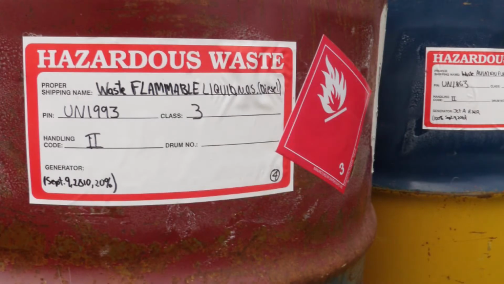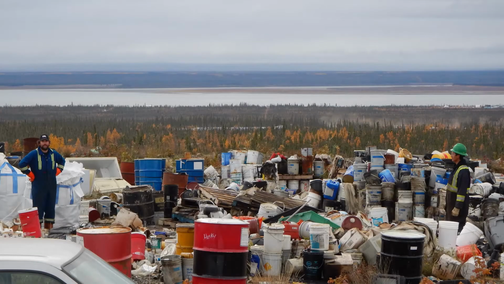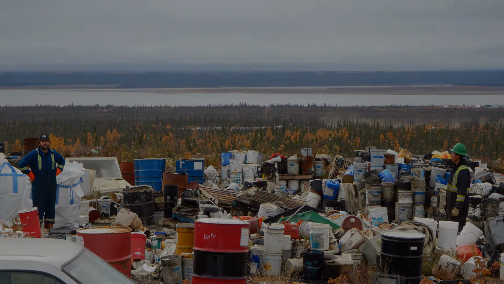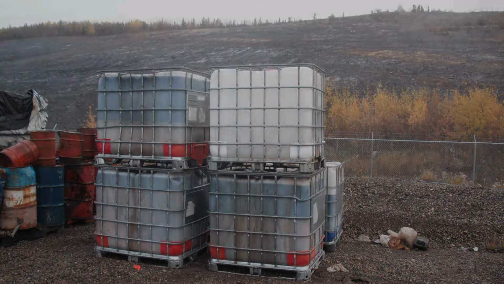Once you have identified hazardous waste, it will need to be labeled. The Transportation of Dangerous Goods and Workplace Hazardous Materials Information System training both teach you how to properly label containers of hazardous waste. Once identified and labeled, the waste can be separated and recorded in an inventory. Remember, identify it, label it, segregate it, record it.